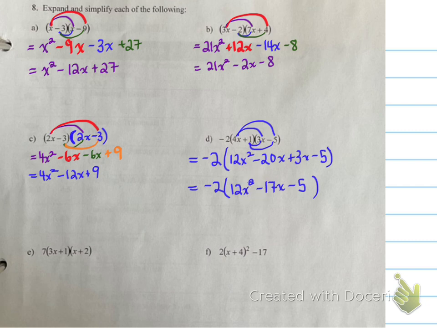Now we can take that negative 2 that's been patiently waiting outside and multiply it to each piece on the inside. That's right. Negative 2 times the 12, negative 2 times the negative 17, and negative 2 times the negative 5. You will get negative 24x squared plus 34x plus 10. Okay, a little bit of algebra, folks. And do the same for part E. I'd like you to pause the video and try part E.